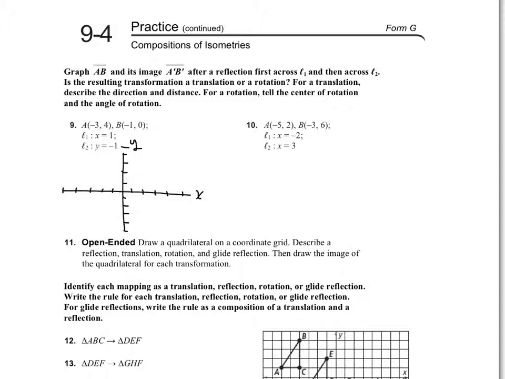And so the point A would be up here, and the point B would be here. And then let's go ahead and plot these lines, x equals 1 and y equals -1.